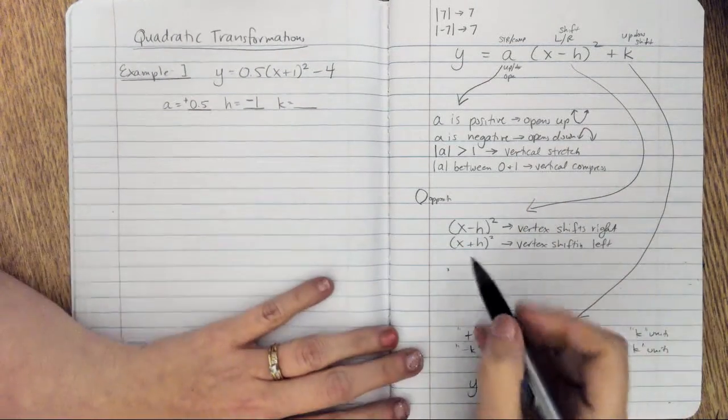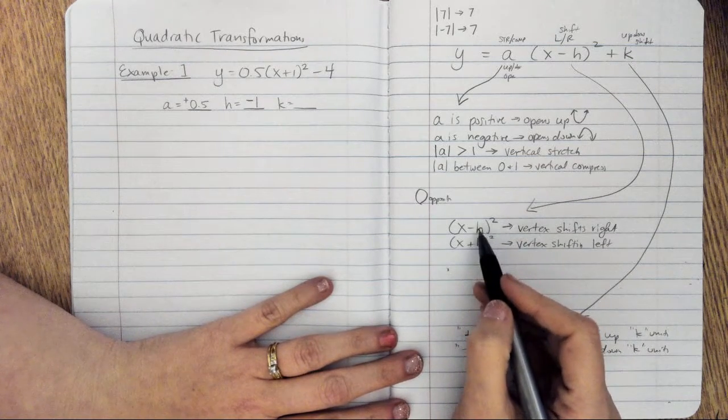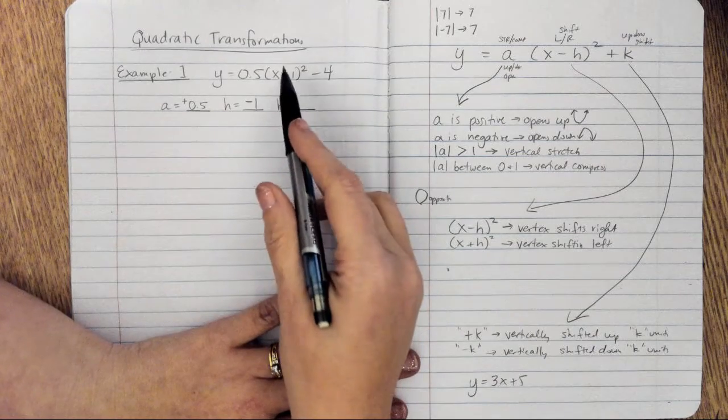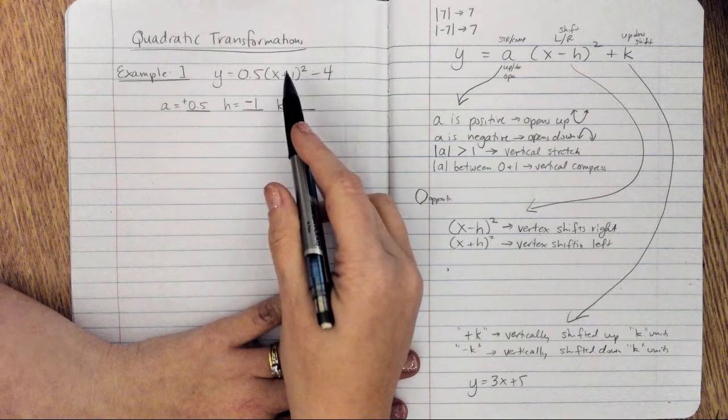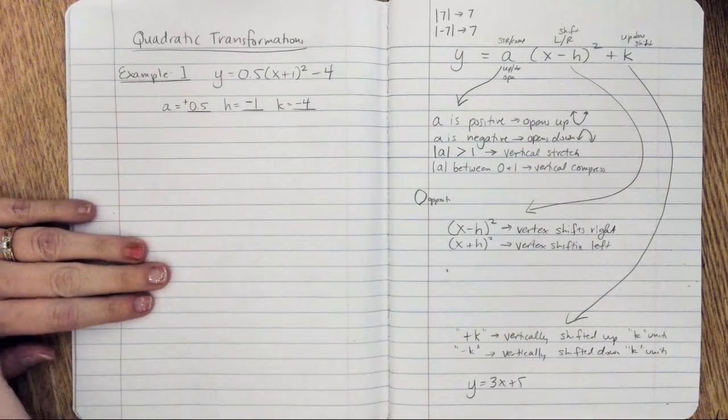That's what I was talking about here with x minus h. When you see x minus something, h isn't positive. h is the opposite of what you see in here. Whatever you see in here, it's the opposite. Now, this negative 4 is outside, so it's exactly what it looks like.